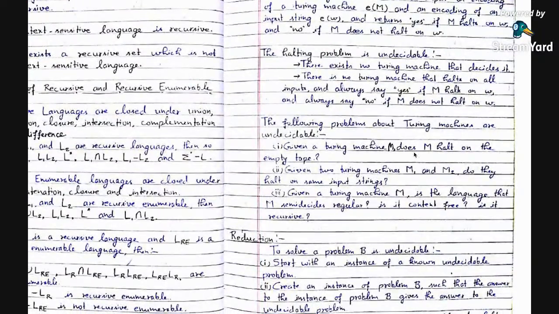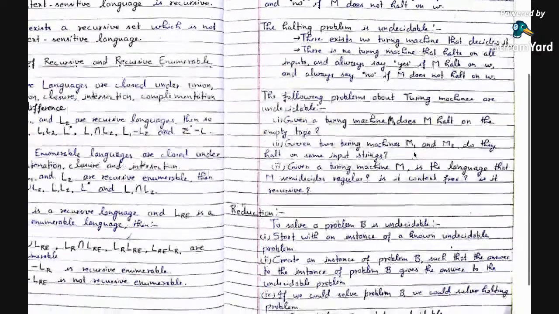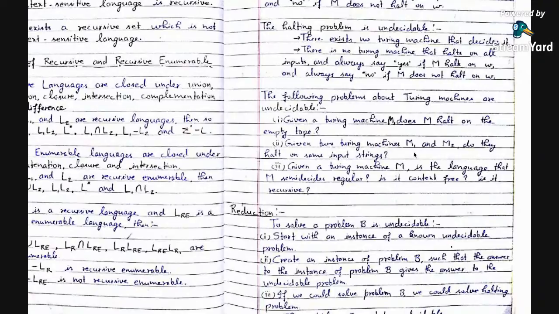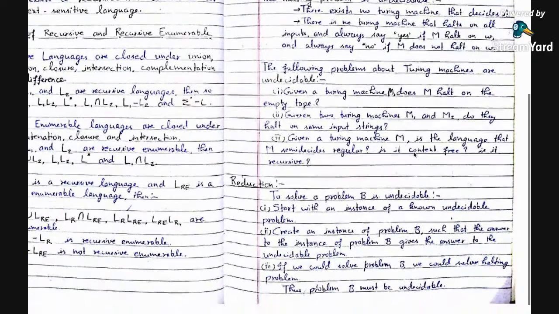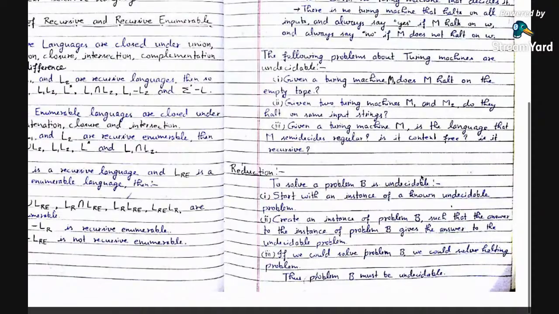The following problems of Turing machines are undecidable. Given a Turing machine M, does M halt on the empty tape? Given two Turing machines M1 and M2, do they halt on the same input strings? Given a Turing machine M, is the language that M semi-decides regular? Is it context free? Is it recursive?